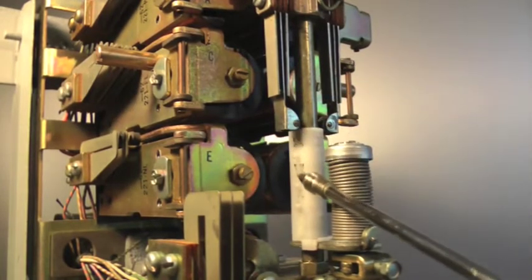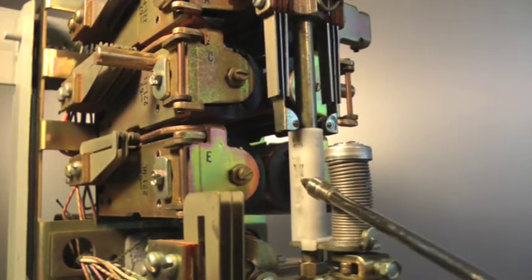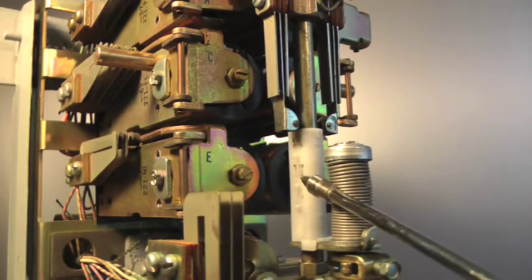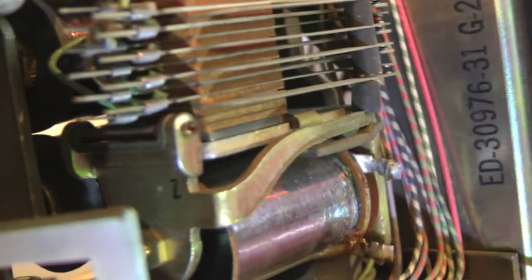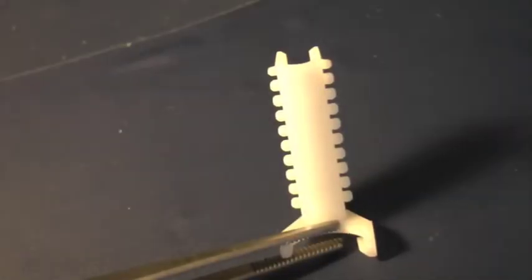And then below that we have this white plastic cam, which is called the normal post cam. We are also going to be using the F relay and the Z relay.